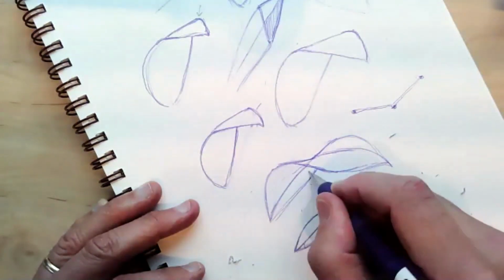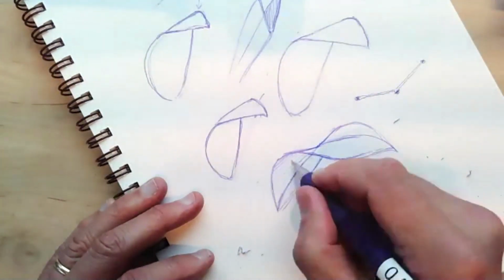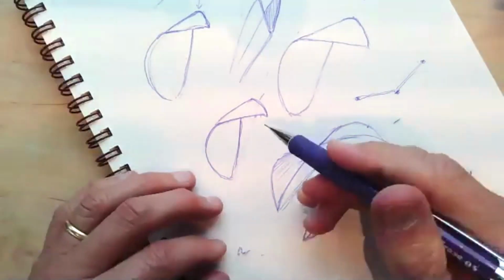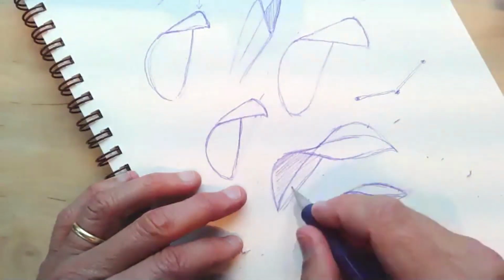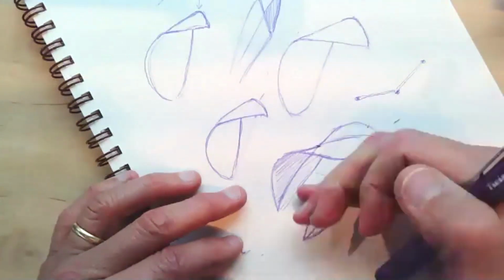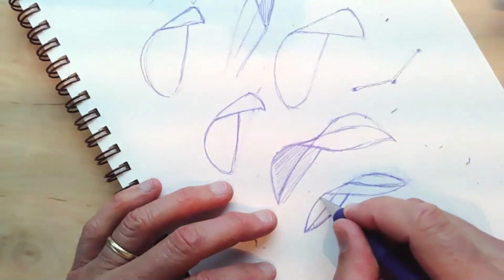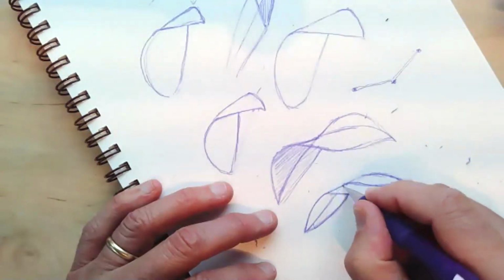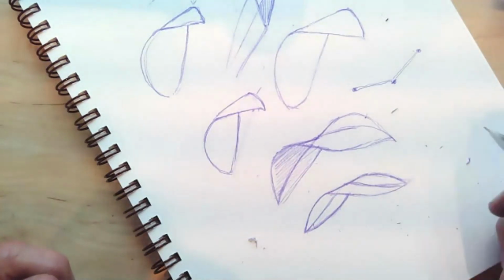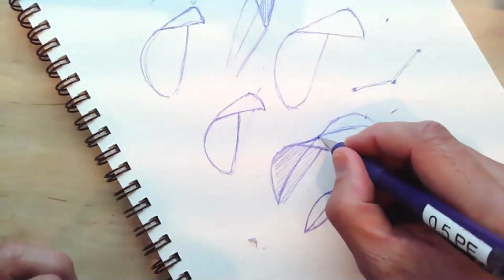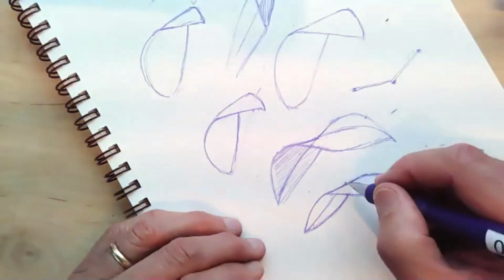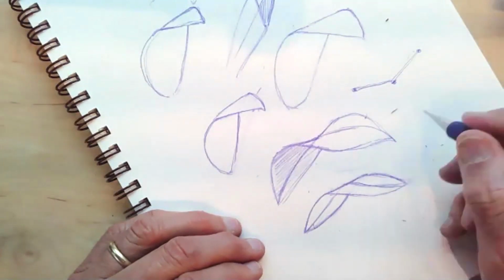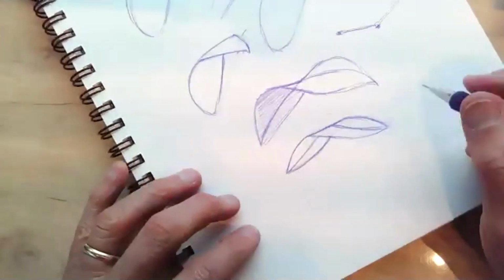So here is the side. I'm going to put some shading in on the underside of this. So here is the top surface. If my leaf is flat, I have it flat across the top. If my leaf is boat shaped, this top edge is going to be boat shaped. I'm going to see that V.